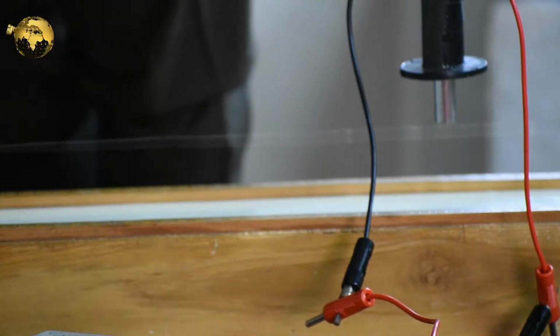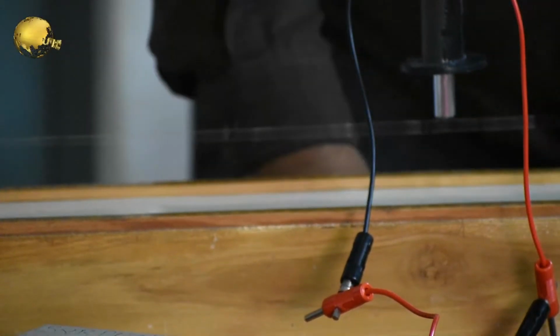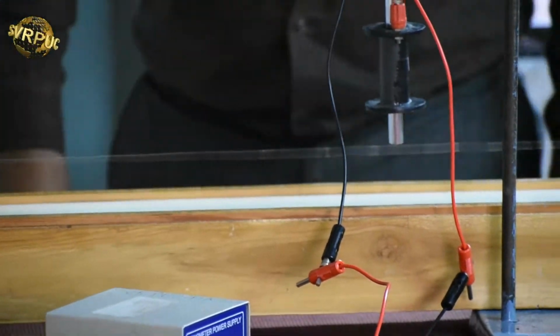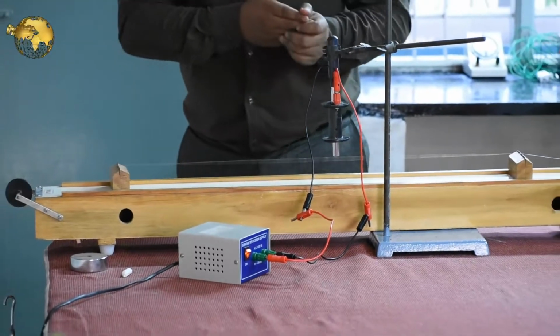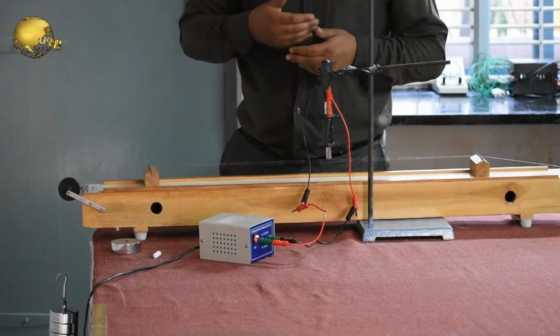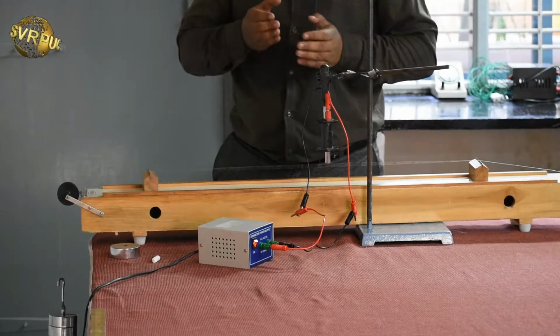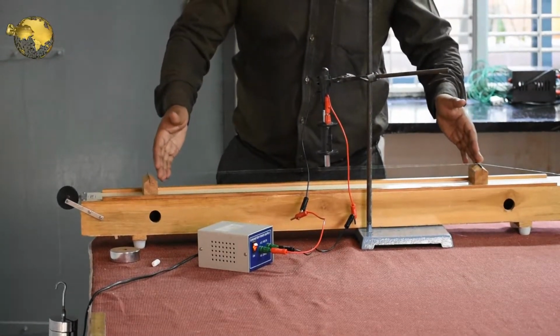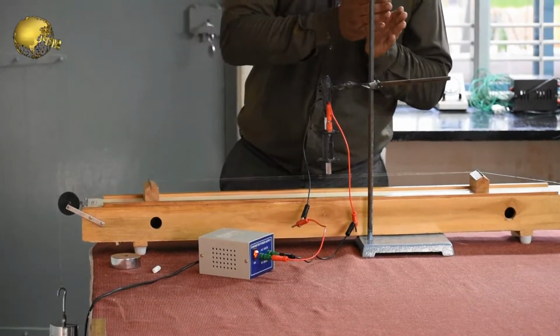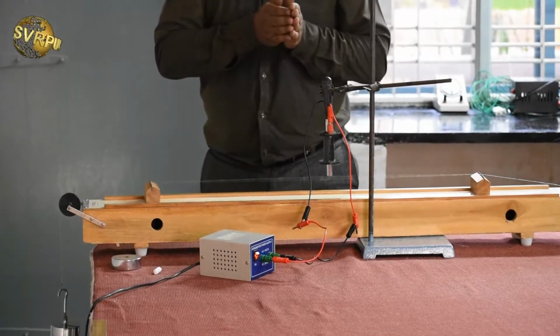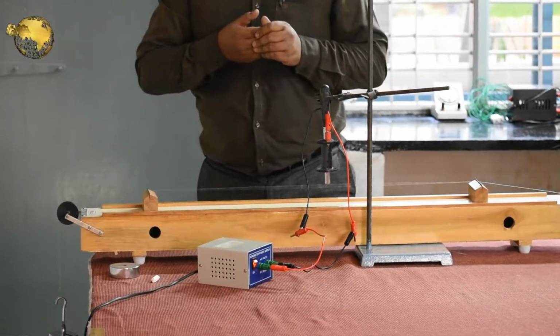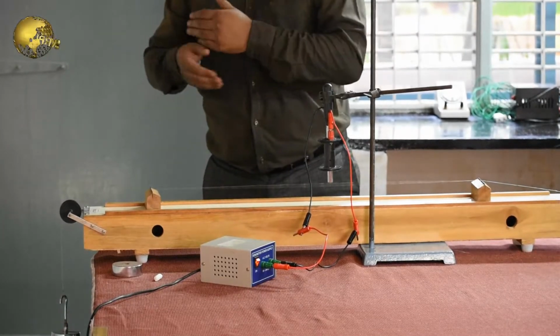Okay, so this is 90 minus 16.5. So we got 5 values each time. We increase the tension, so the resonating length also changes. The basic idea is that the tension is directly proportional to the resonating length. As the tension changes, the resonating length also changes.